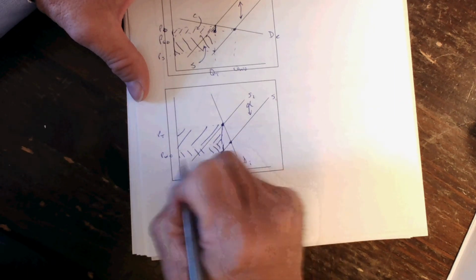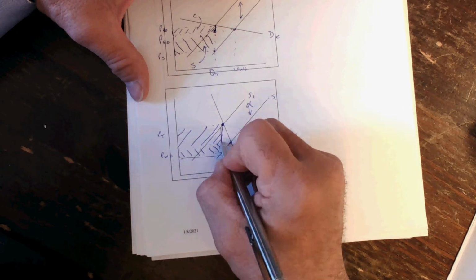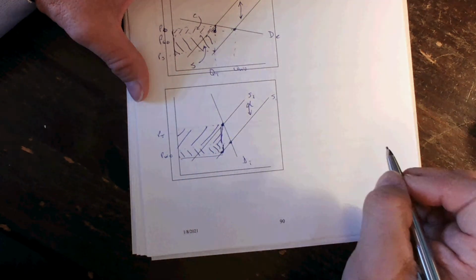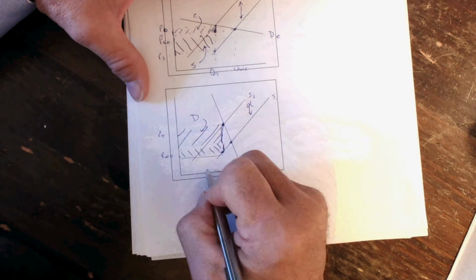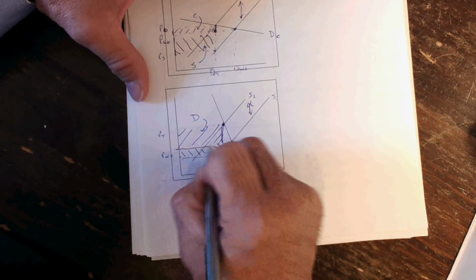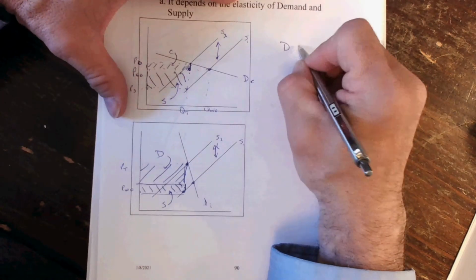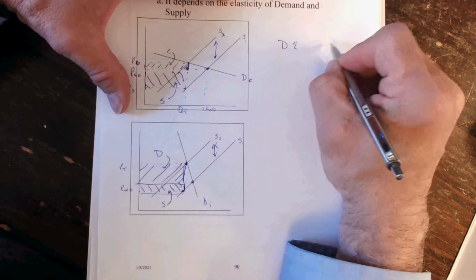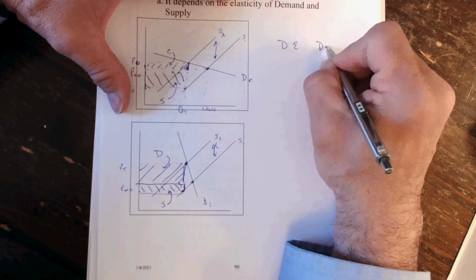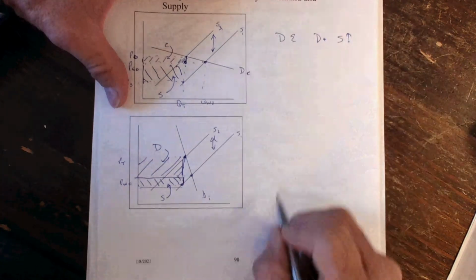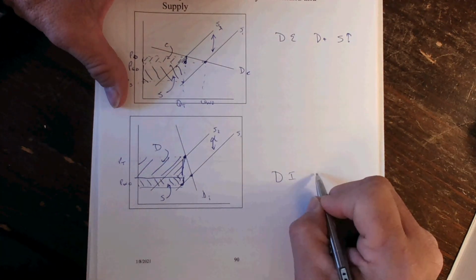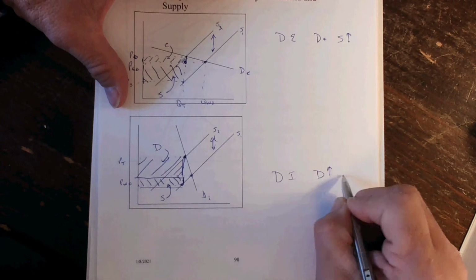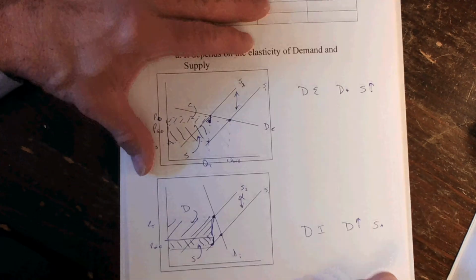This much tax per unit on this many units for the producer, this much tax per unit for the demander. That's the dividing line. So when demand is elastic, most of the tax will be borne by the supplier. When demand is inelastic, more of the tax will be paid by the consumer and less by the supplier.